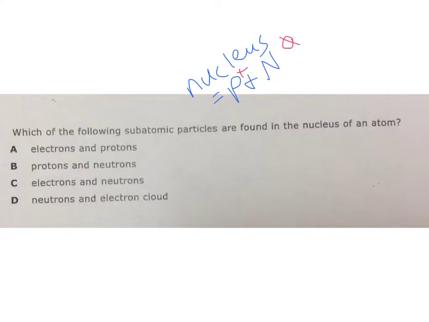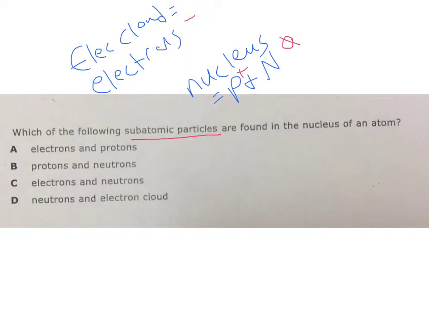And I remember you have the electron cloud, and I'm just going to abbreviate. This holds all the electrons, and they are negative. So now let's look at the question and try to identify some of the key terms. Which of the following subatomic particles, if you remember what particles mean, it means parts, are found in the nucleus of an atom? So if you wrote down what you remembered, this should be a really easy question because you already wrote down the answer.